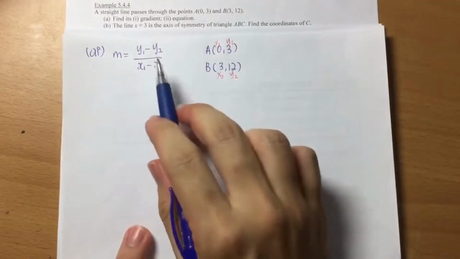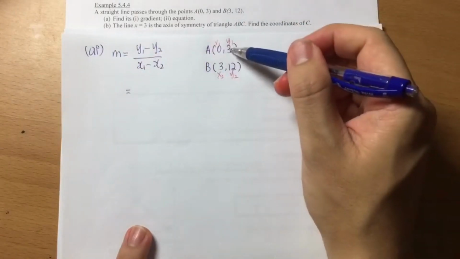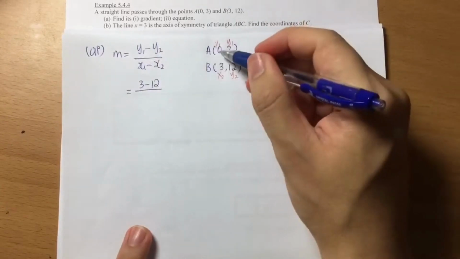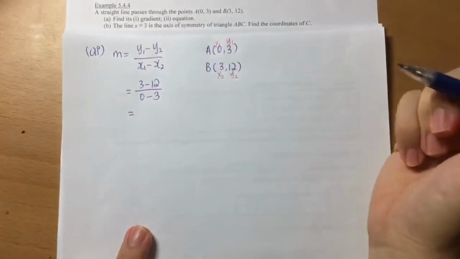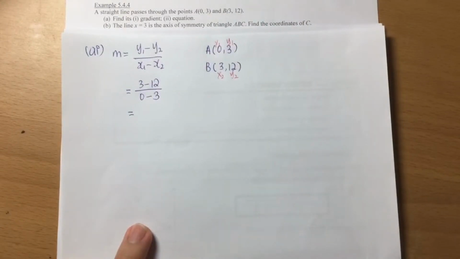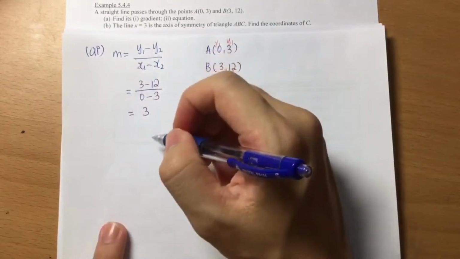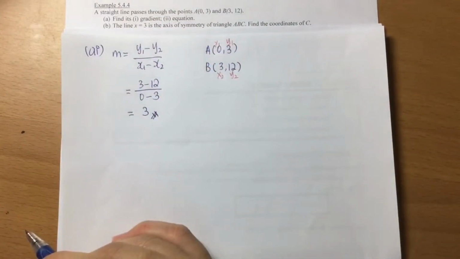And so, the gradient will be 3 minus 12, 0 minus 3 over 0 minus 3. And that will give me a value of 3. And that will be the gradient required for A part 1.